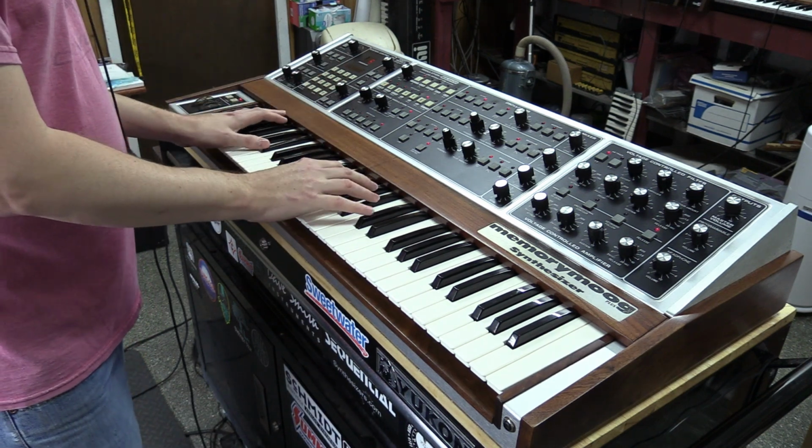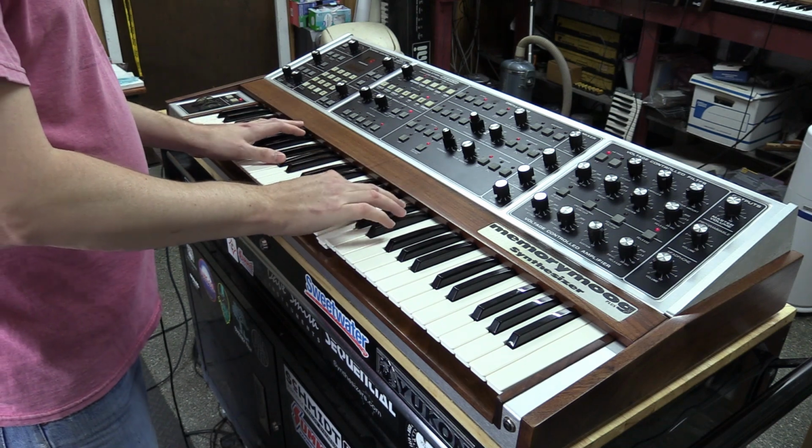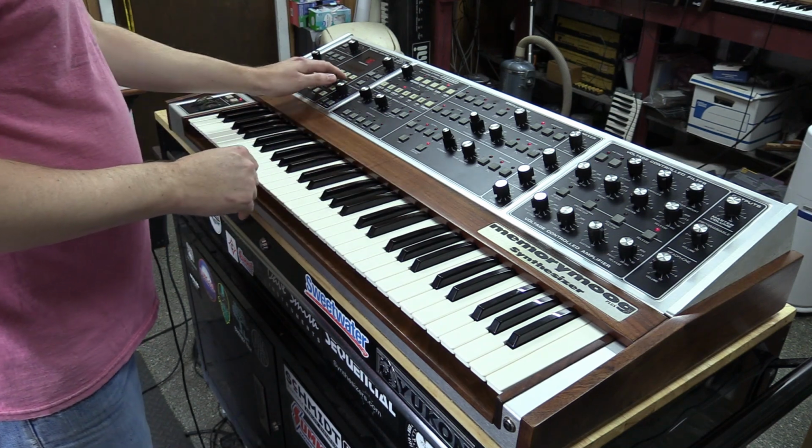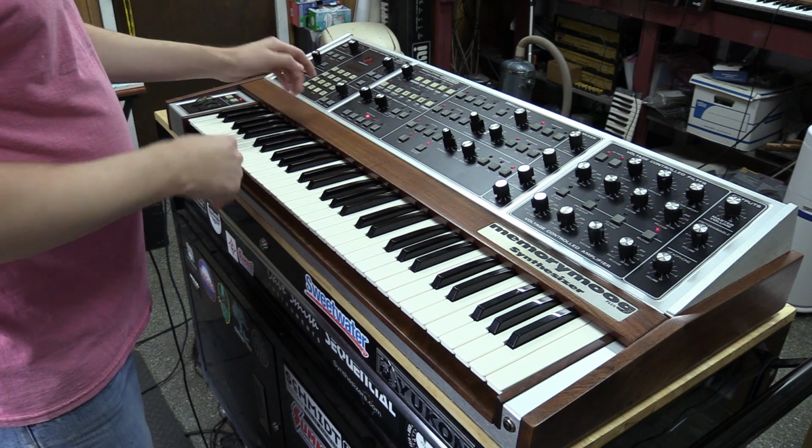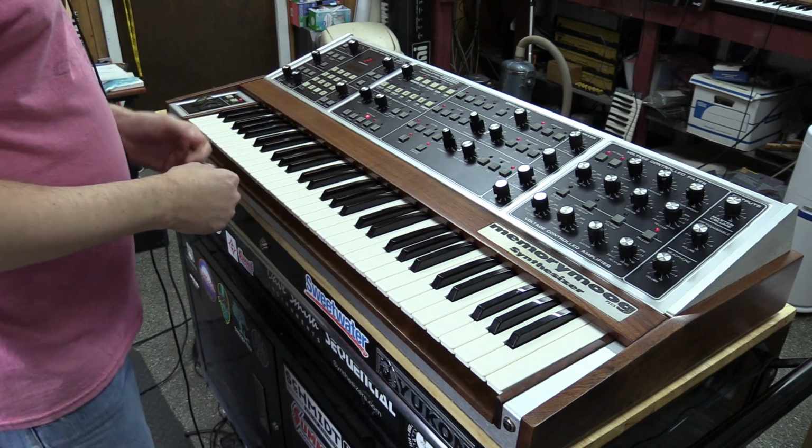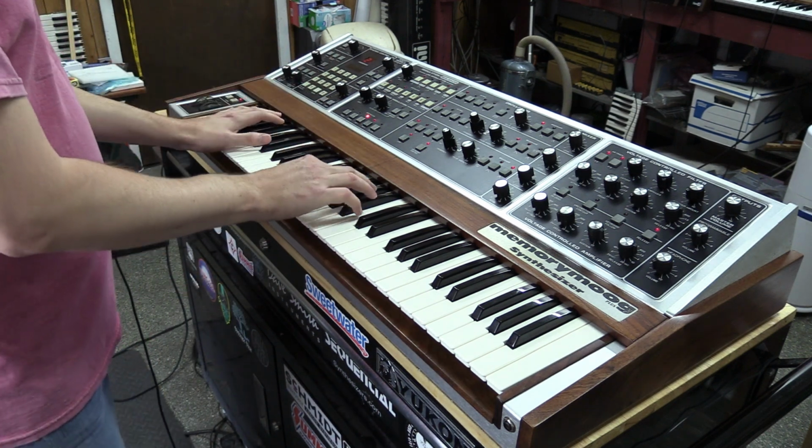Preset 9, have a simple preset. Let's go to preset 21. I'm not going to go through all the presets, but we'll go to some of the good ones here. Here's 21.